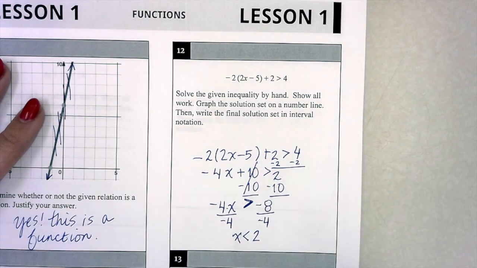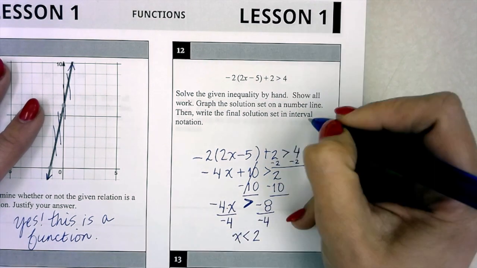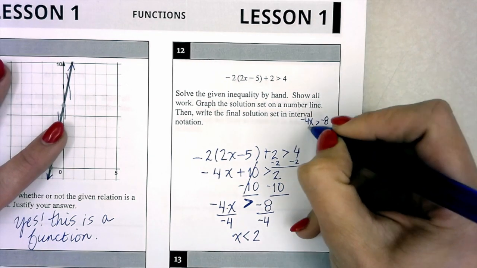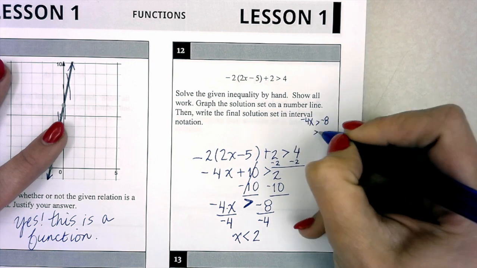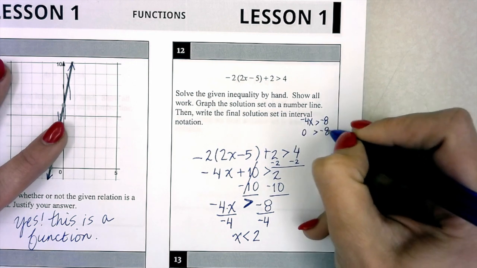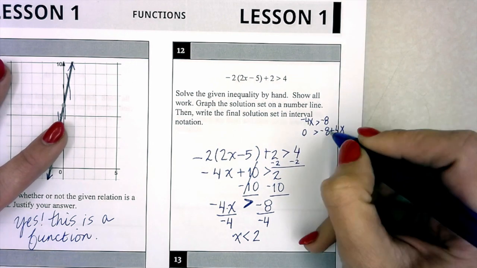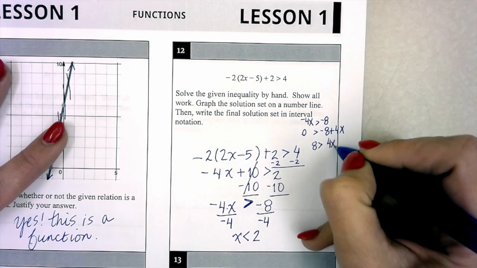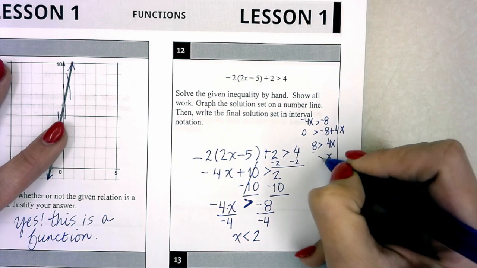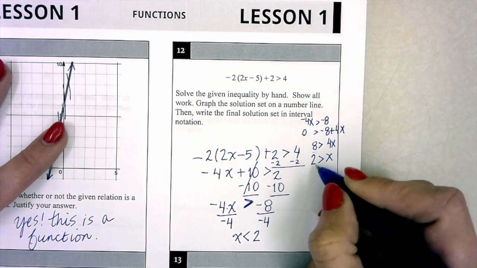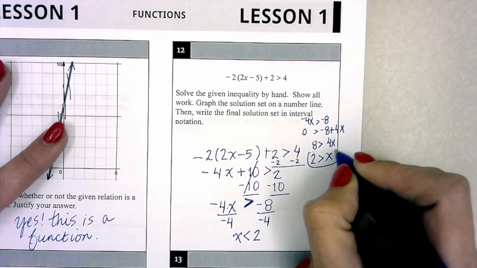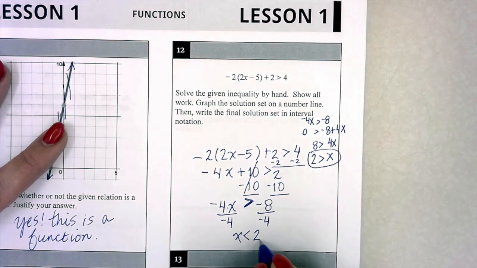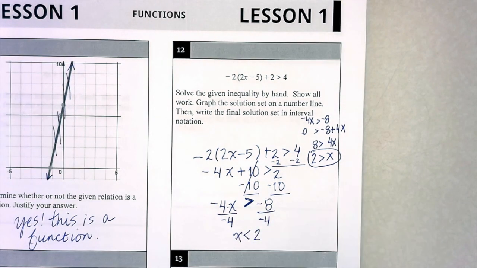Now why is this the case? Side lesson, okay? If I have negative 4x is greater than negative 8, if I add 4x to this side, I'm going to add it over. I'm left with 0, right? I have a negative 8 and a positive 4x. Now I'm going to add 8 to this side, plus 8, plus 8. I have 8 greater than 4x. Now I'll divide by 4, so 2. Some of you might read this as 2 is greater than x. I've been telling you, read from the x. x is less than 2. So that negative turns everything around for us. So please remember to do that.